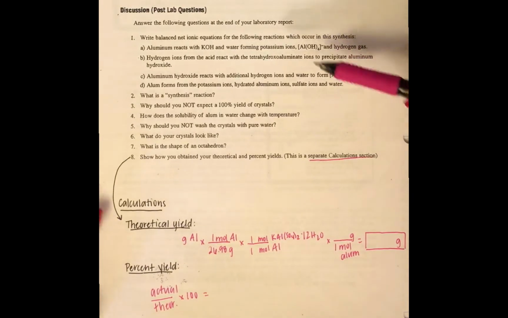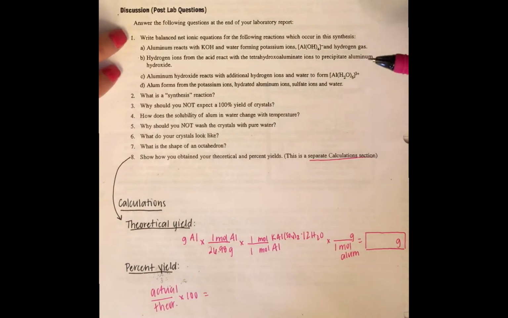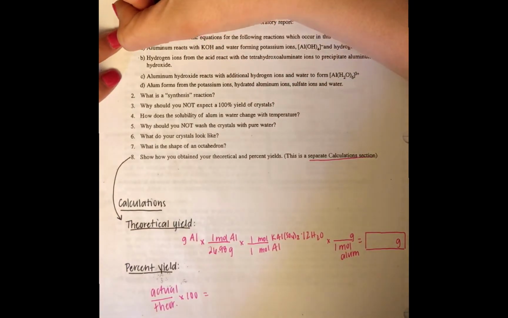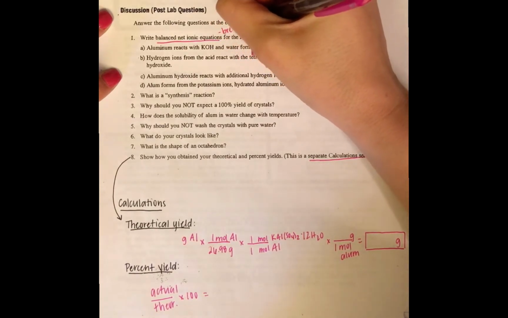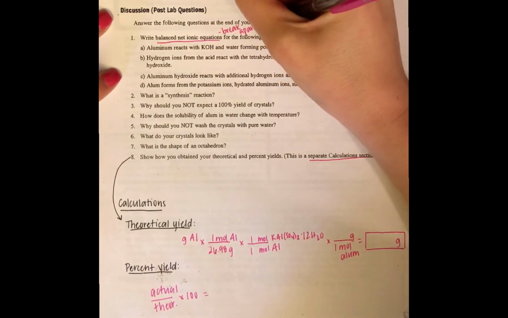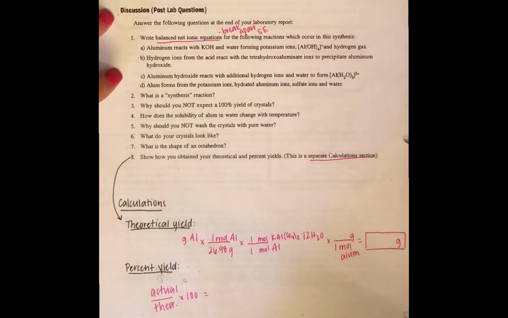Then we come to the post-lab questions. Really for the post-lab questions, you're going to have 1 through 7. Now if we take a look at some of these questions, number 1, I want you to pay attention. It wants net ionic, so balanced net ionic. That means anything that is a strong electrolyte gets broken apart. So break apart strong electrolytes. Those are strong acids, strong bases, soluble salts. If we take a look at A, it actually gives us everything that we need. You just need to make sure to balance it.